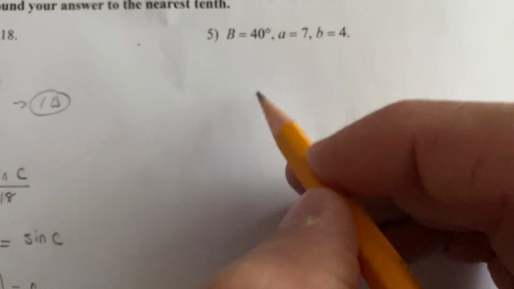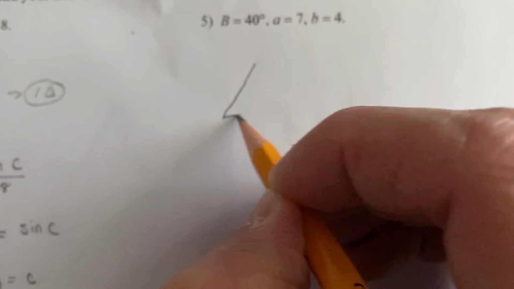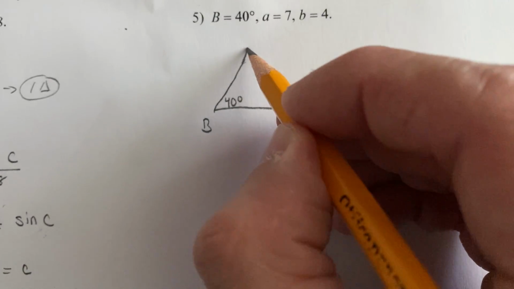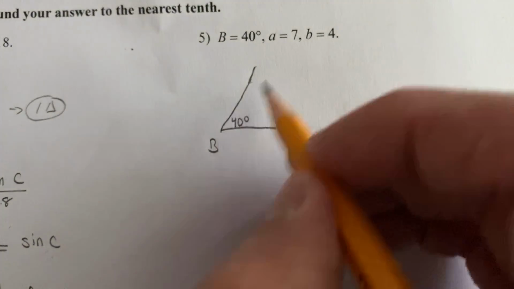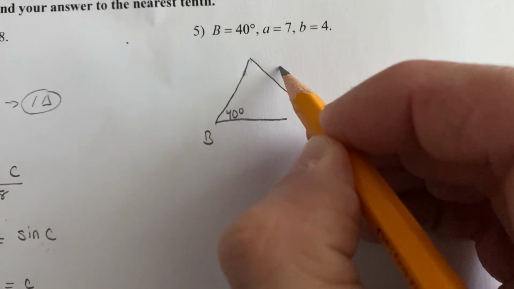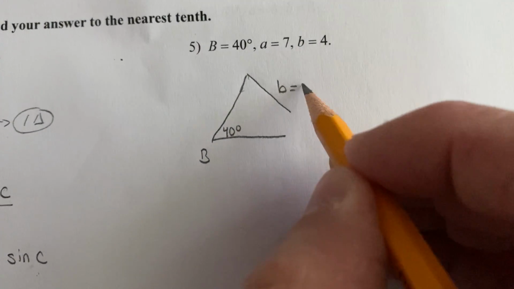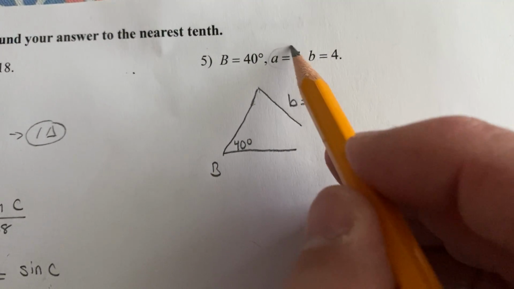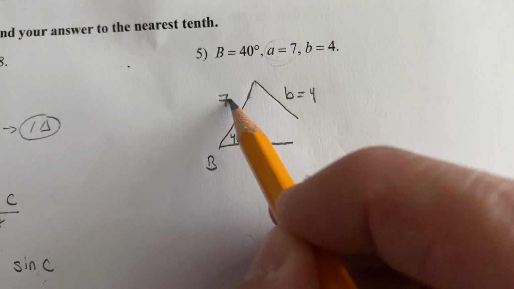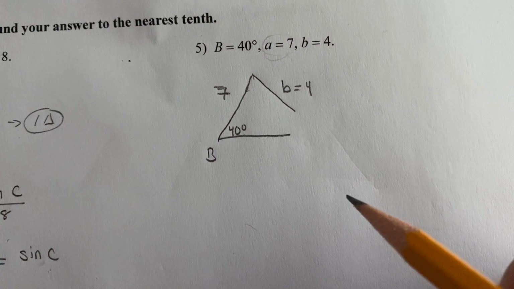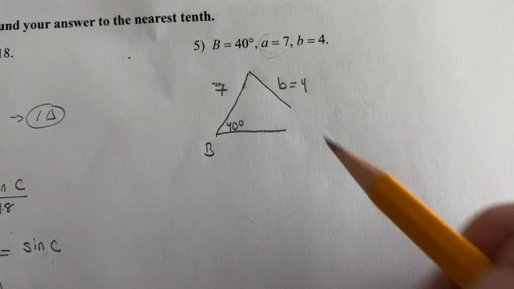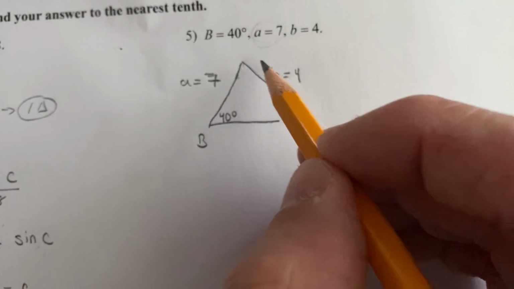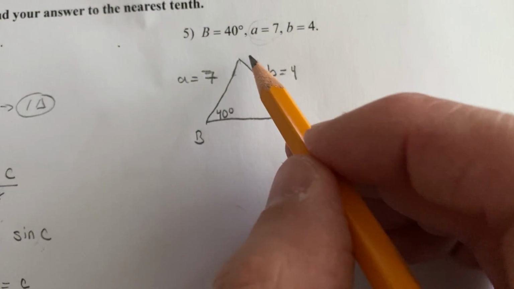So angle B is 40 degrees. I'm going to start by drawing my picture. Here's angle B. You don't have to draw it completely to scale, but roughly. And if this is angle B, my side that's opposite, we'll call it little b, is given to us as 4. And then A is 7. So we're given an adjacent side, which is 7, and our side opposite right here is 4.